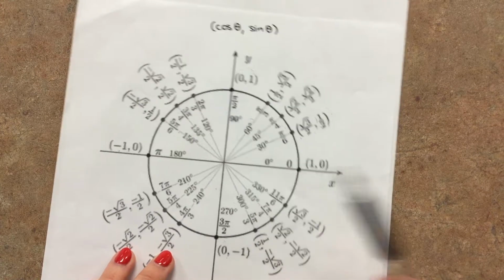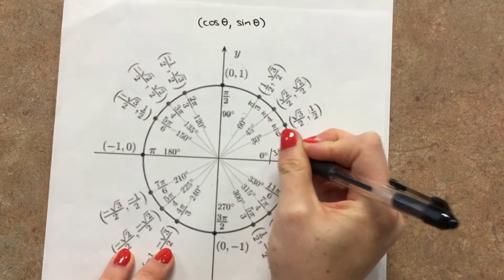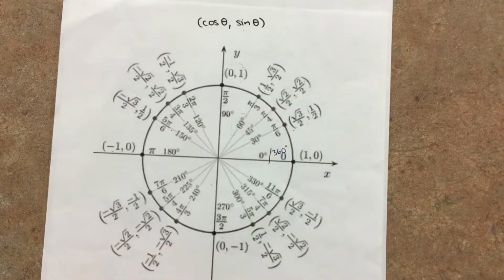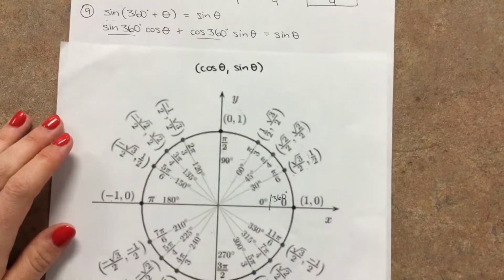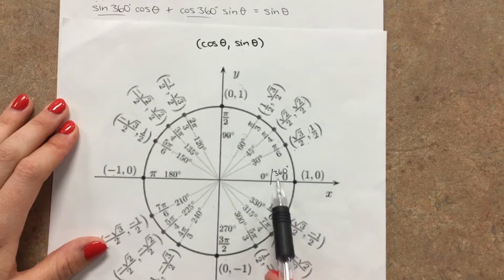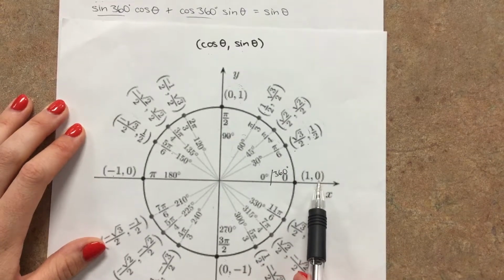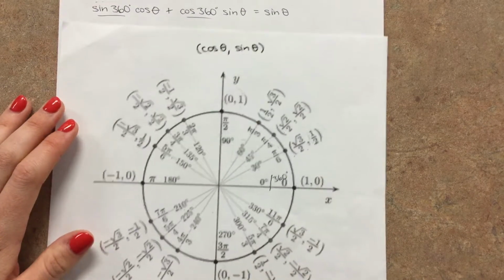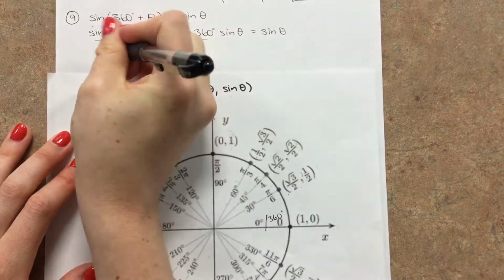And this one that I printed out doesn't have the 360 on it, but the one that you have in your notes does. So first thing we need is sine of 360. So here's 360. The y value is 0. So sine of 360 would be 0. So we have 0 times.